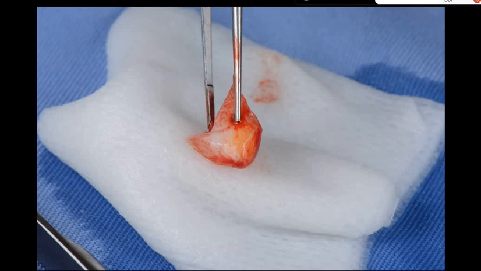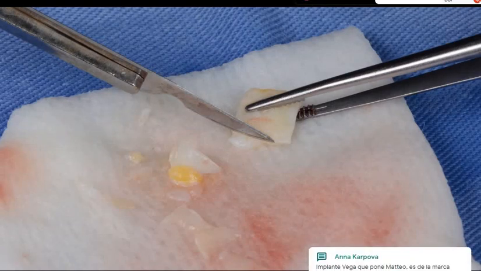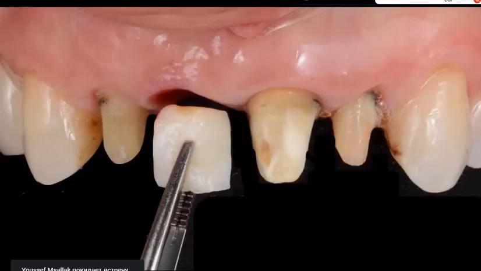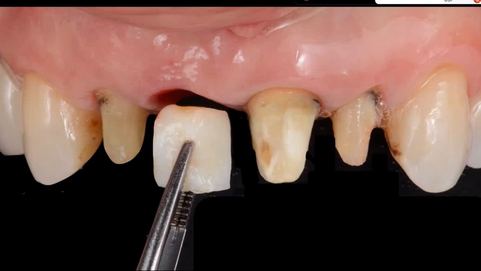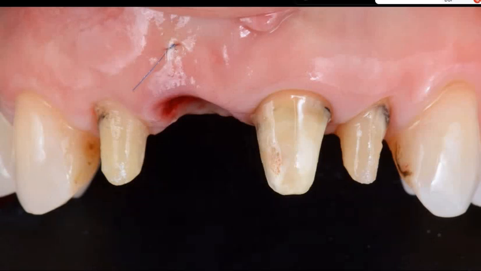So we have to reshape this tuberosity, eliminating the epithelium and giving the right thickness to this soft tissue graft. It's pretty easy to insert the soft tissue graft, and we decided to stabilize this position with an apical suture.